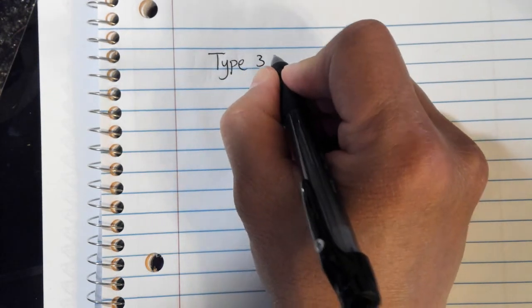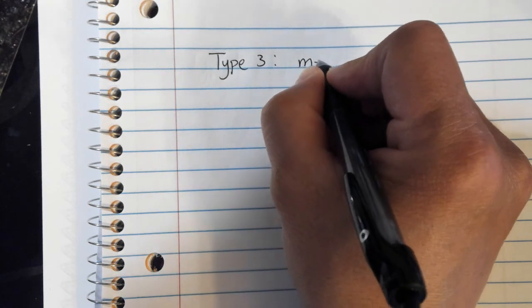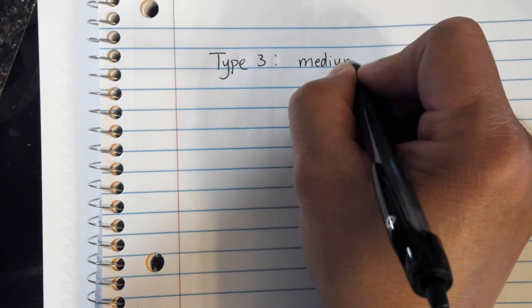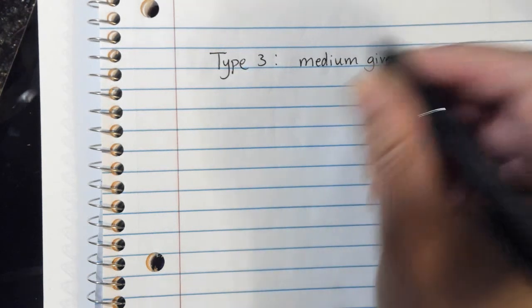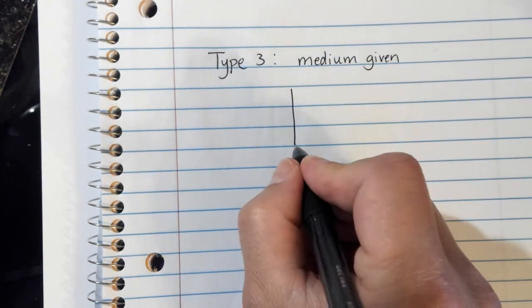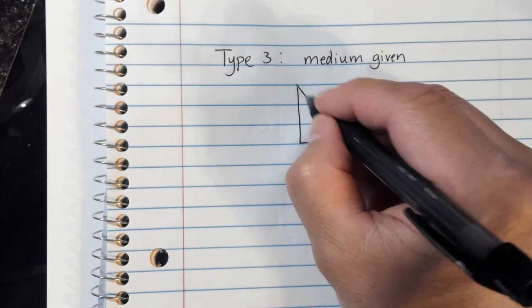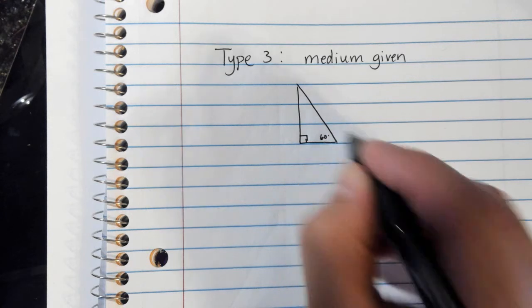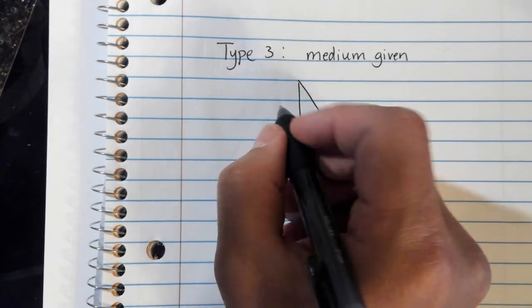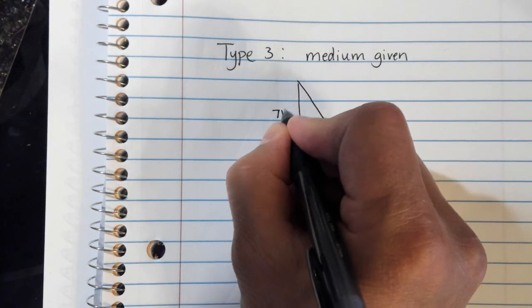Type 3 is when we tell you the medium side. So, medium side. I'm going to say it is 7 times the square root of 3.